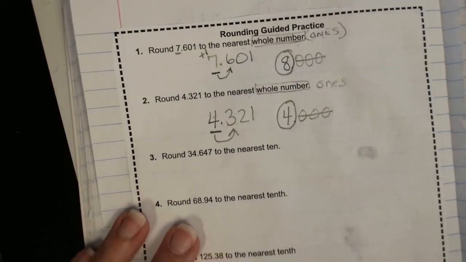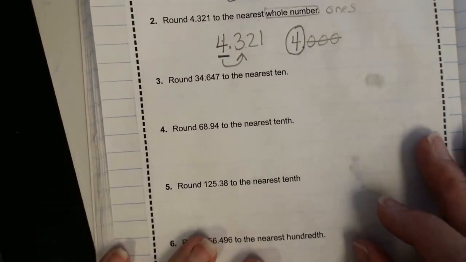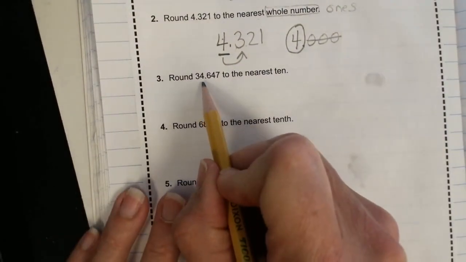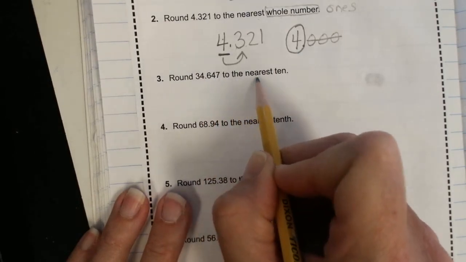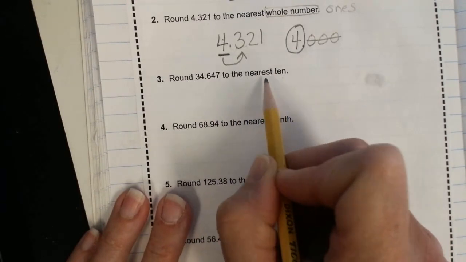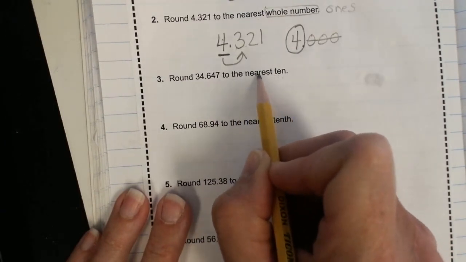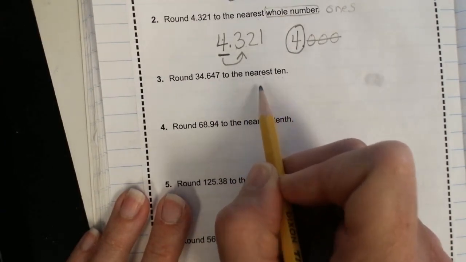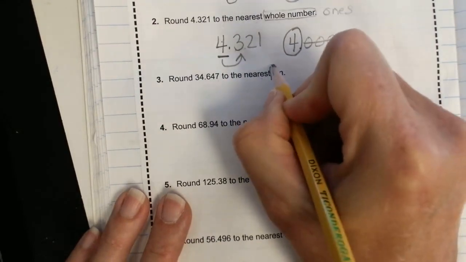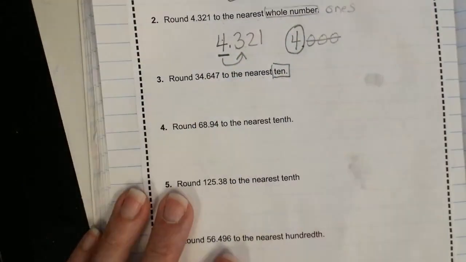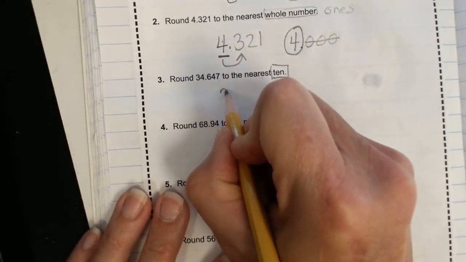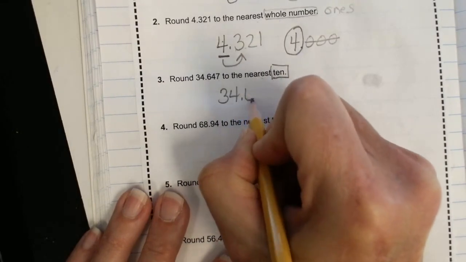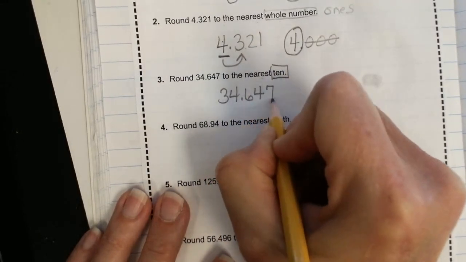Okay. All right, moving on to number 3. We have 34 and 647 thousandths, and we're going to round to the nearest 10. So when you hear that word nearest 10, don't be tripped up by this word nearest. It means we're rounding to the tens place. You are rounding to the 10. You are rounding to the tens place. So we're going to start by writing our number, 34 and 647 thousandths.